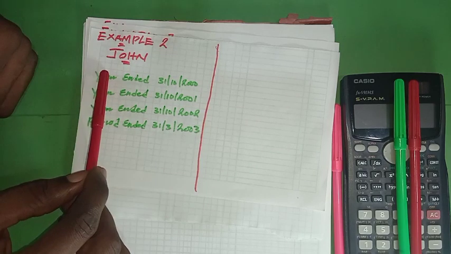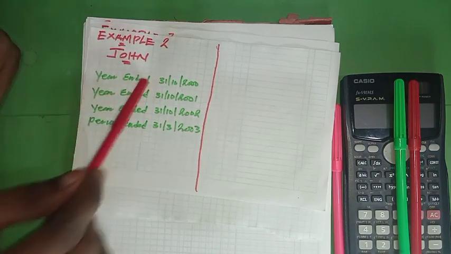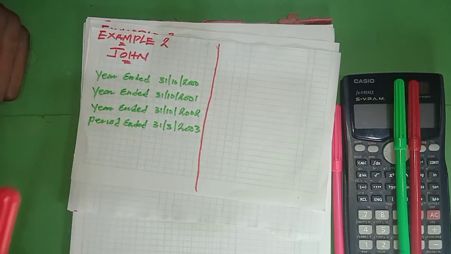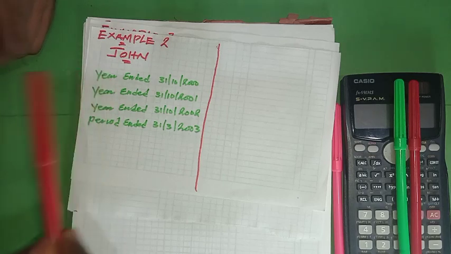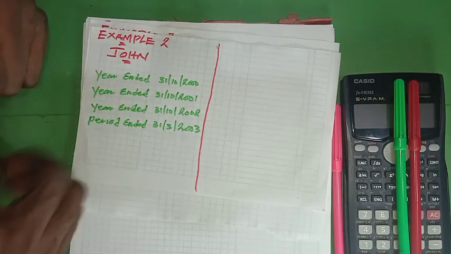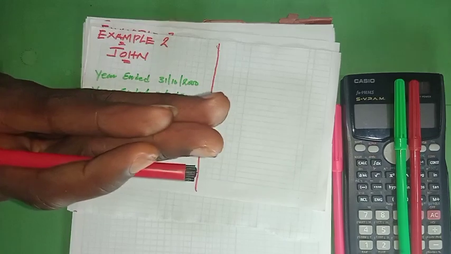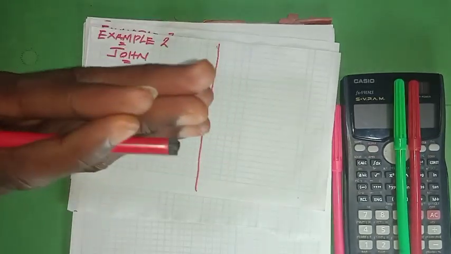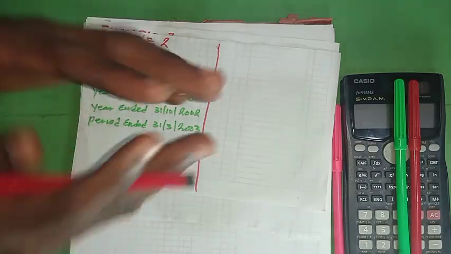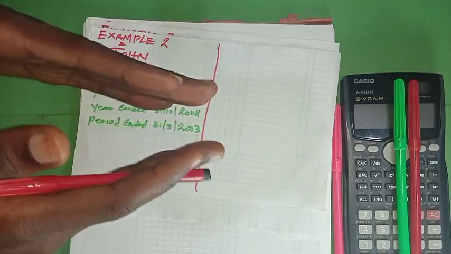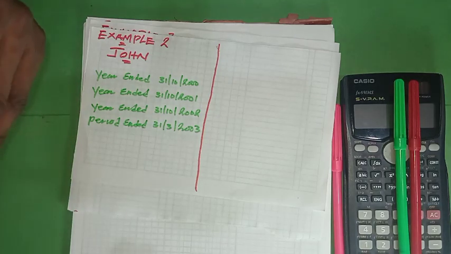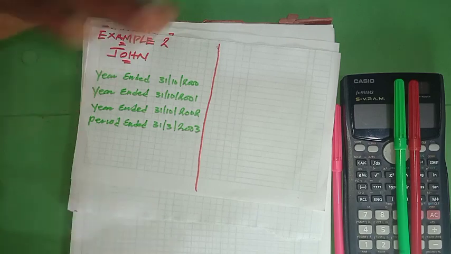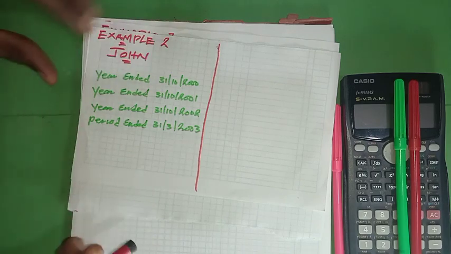Mind you, here is year end and here is period ended. Whenever you see year end, it means 12 months, a complete accounting year. Whenever you see period, it means it is either above or below 12 months. Is that okay? Now let's dive in.